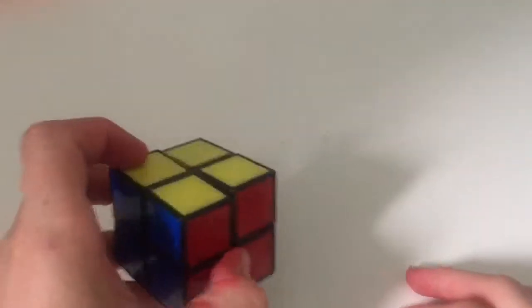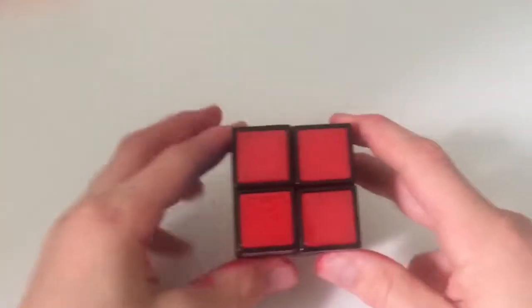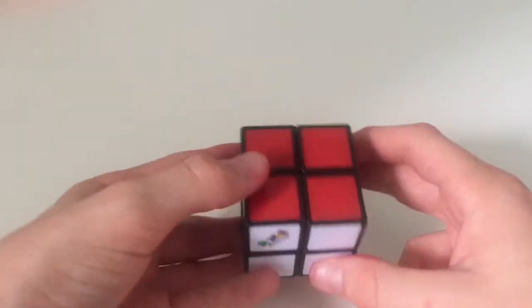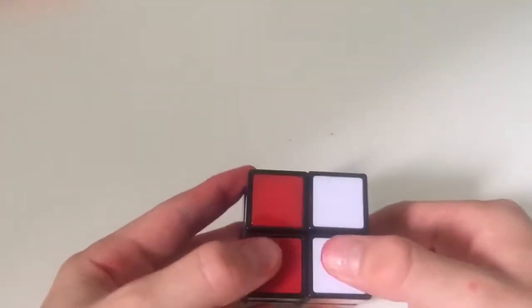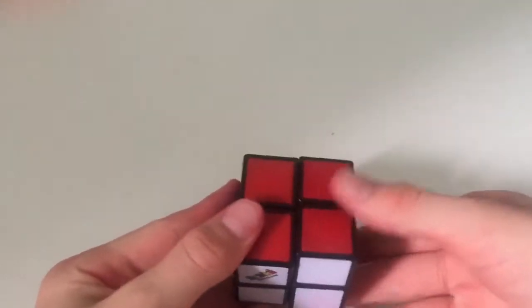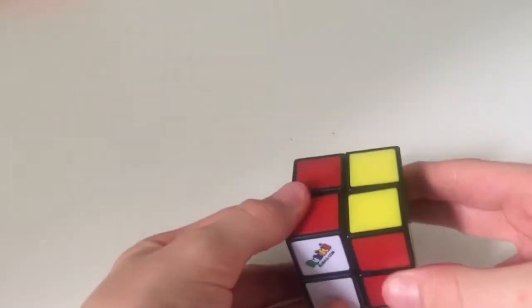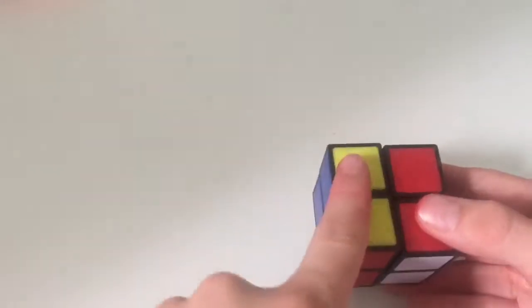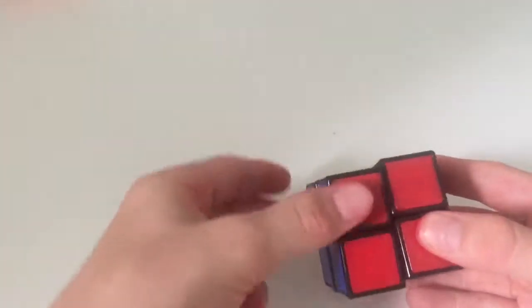Boom, done. Alright, so first of all I'm going to teach you how to turn the cube for each different step. If I tell you to do R, that will basically just mean turn the right side up. If I say prime at the end of it as well, that means R prime, spin the right side down. If I say L, you spin the left side down. L prime, you spin the left side up.